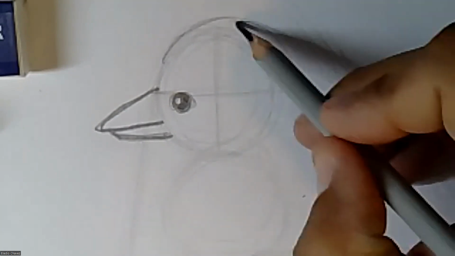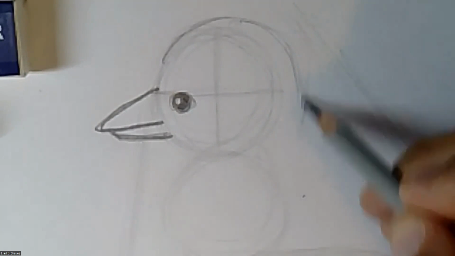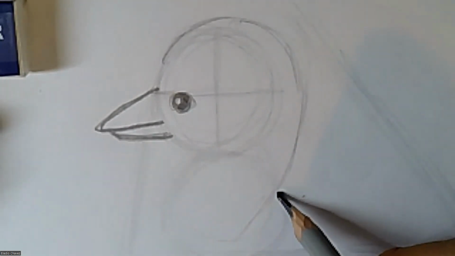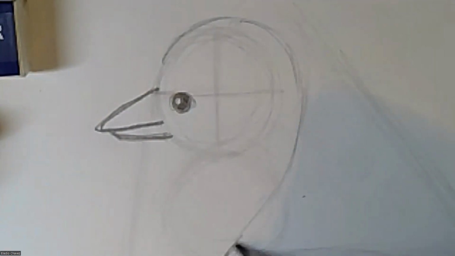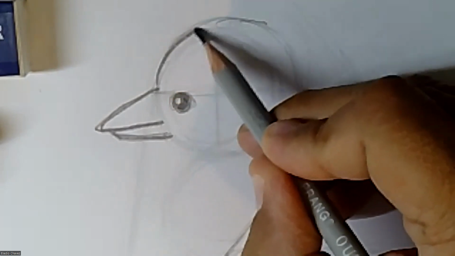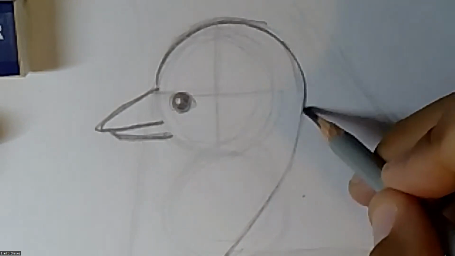All right, I have my circle here, and we're going to go out a little bit, bring it out. See that little bit of a crescent shape? It comes out this way, and then it attaches itself to the body. Right in there, like that. That looks good.